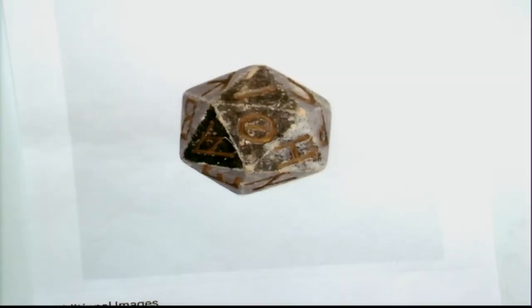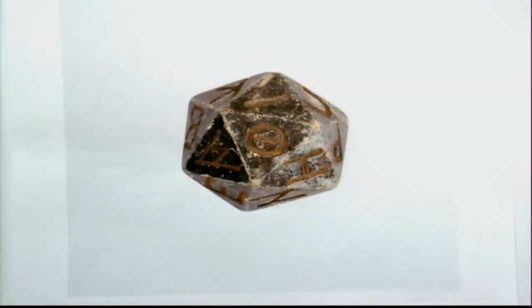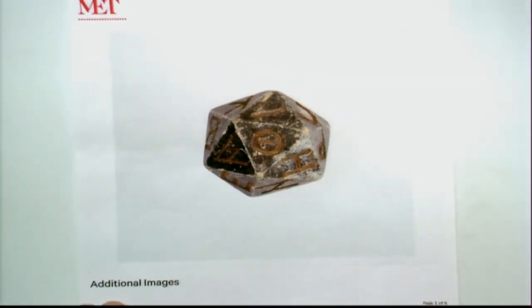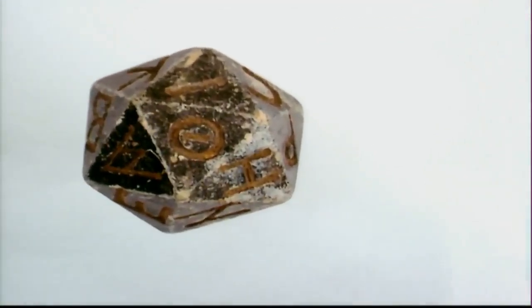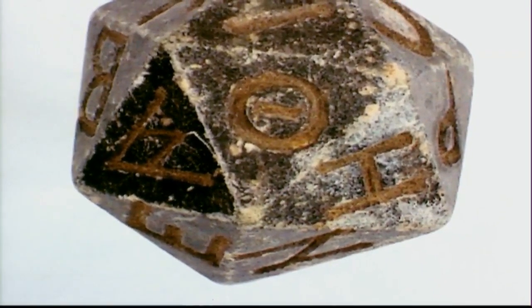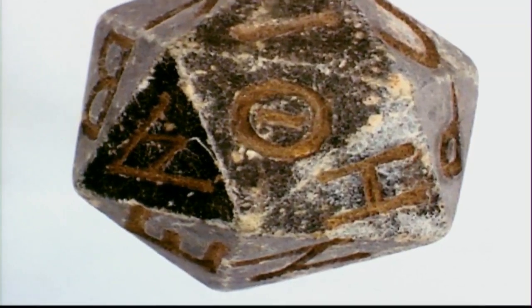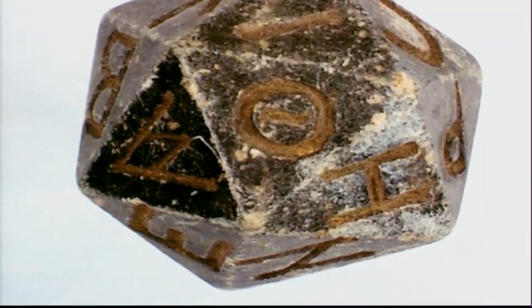But here's what got me interested. Here's an image from the Metropolitan Museum. Let's see, we go out a little bit. You can see this was online for the Met, but let's look up close at this. This is a picture of an icosahedron in the collection in New York, and I happened to see a picture of it. And I said, so here's an icosahedron. Look at what's on it here.